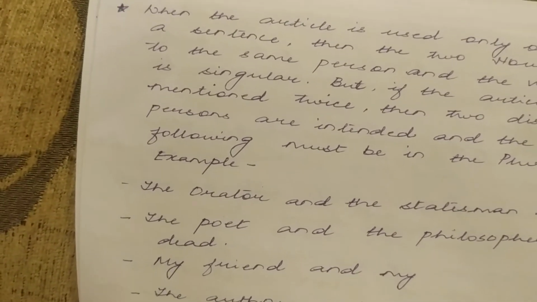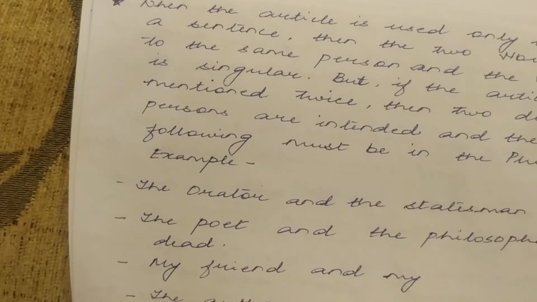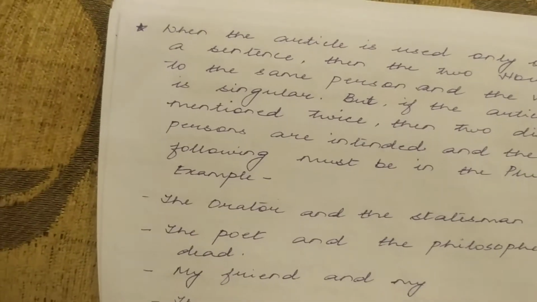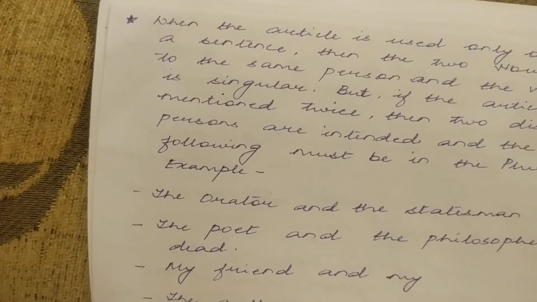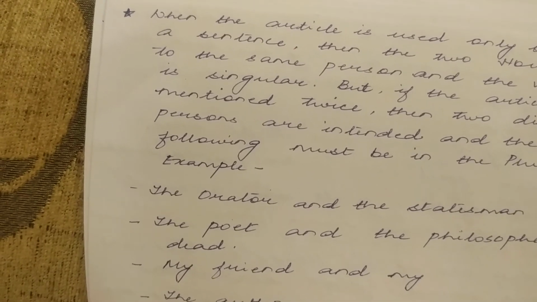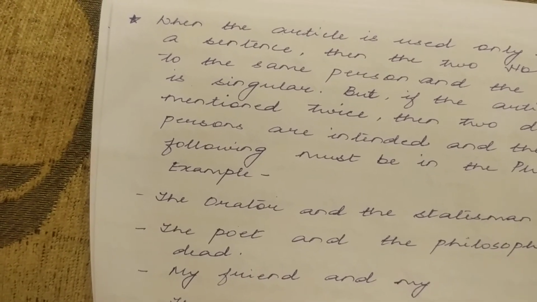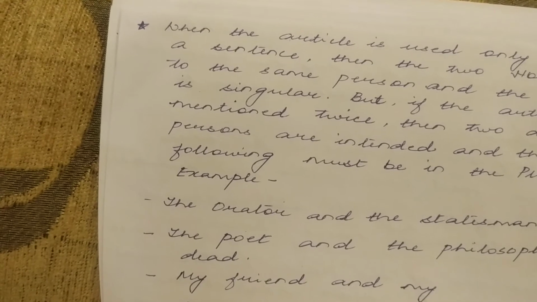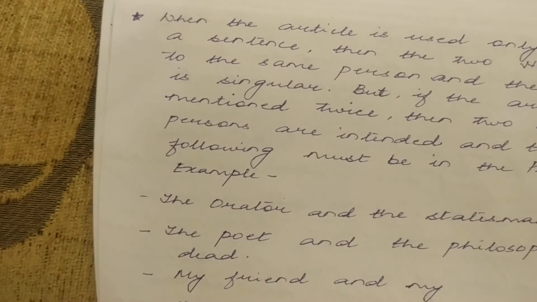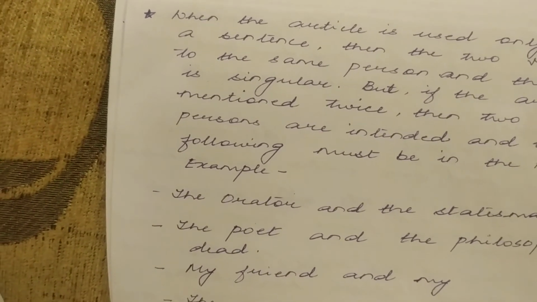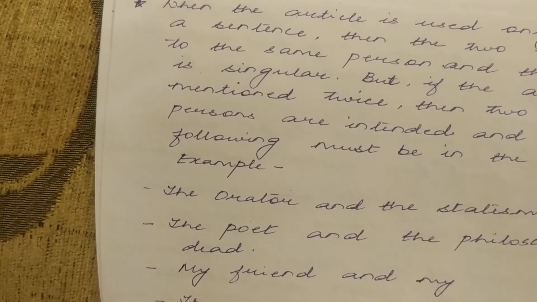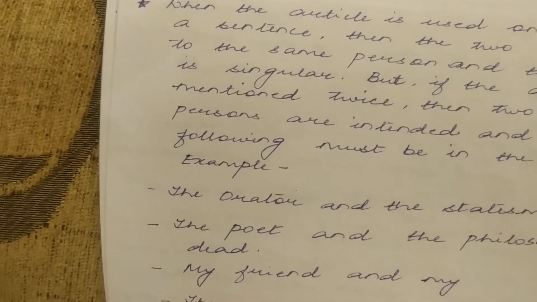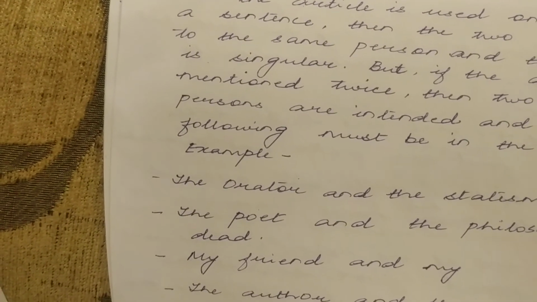When the article is used only once in a sentence, then the two nouns refer to the same person and the verb used is singular. But if the article is mentioned twice, then two distinct persons are intended and the verb following must be in plural number.